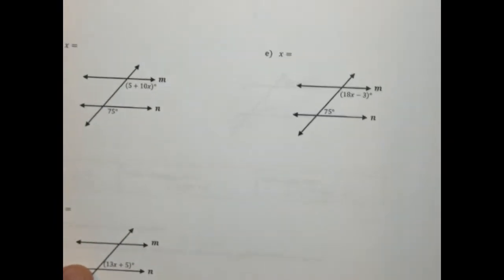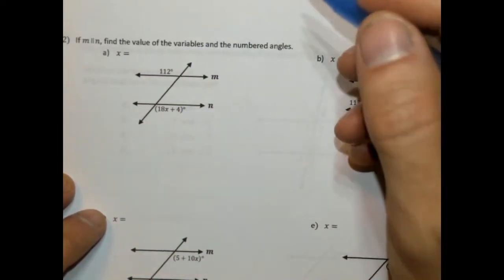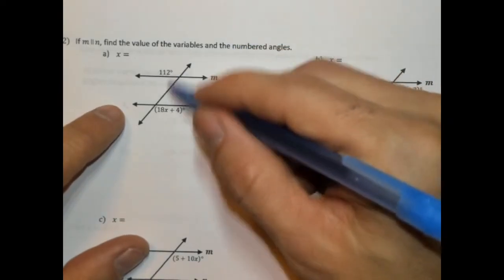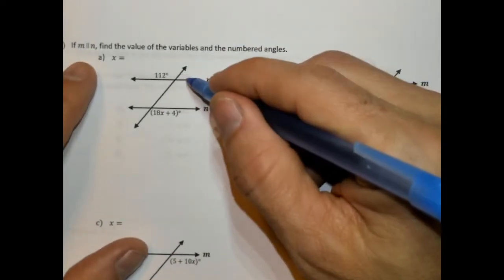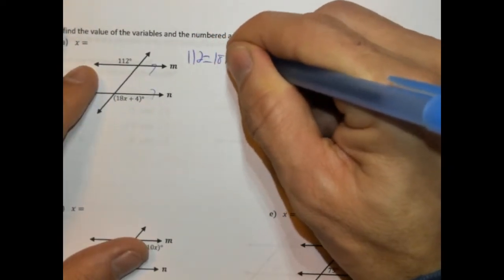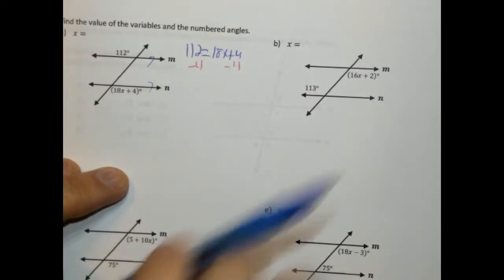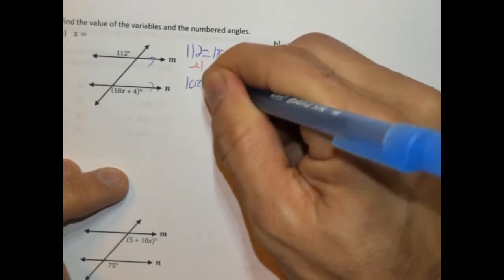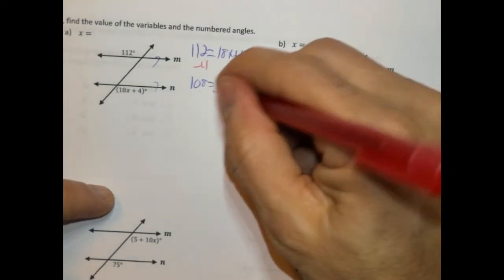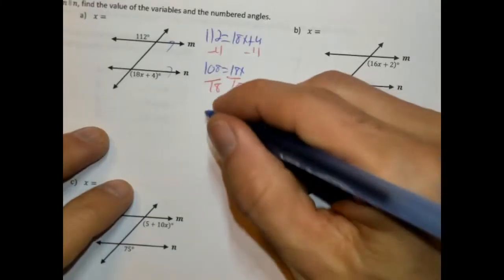If M is parallel to N, find the value of the variables and the numbered angles. We know these are alternate exterior, and we're told these are parallel, so because they're alternate exterior, they're going to be congruent. So 112 equals 18x plus 4. Subtract 4 from both sides. This would be 108 equals 18x. Divide both sides by 18. 108 divided by 18 equals 6. X equals 6.